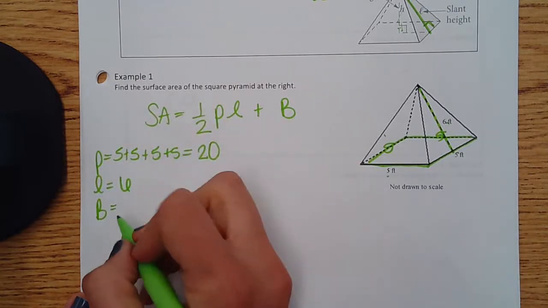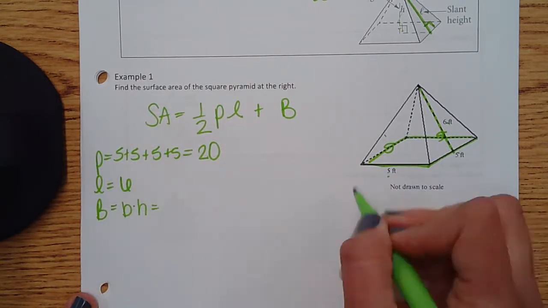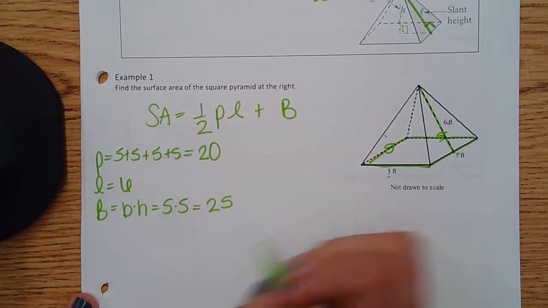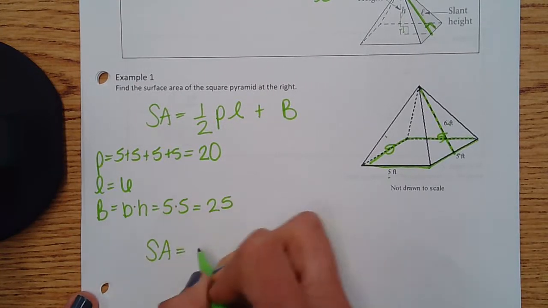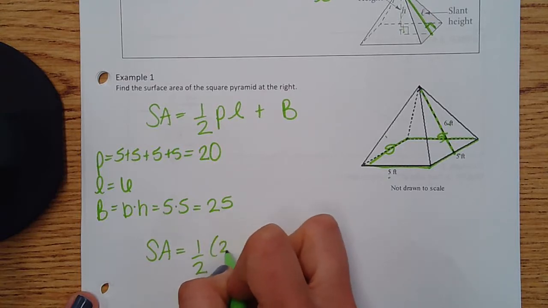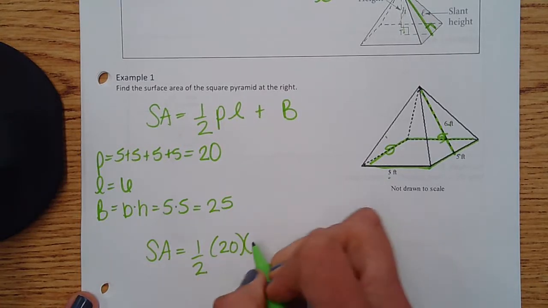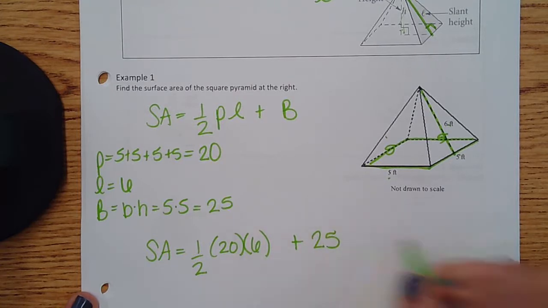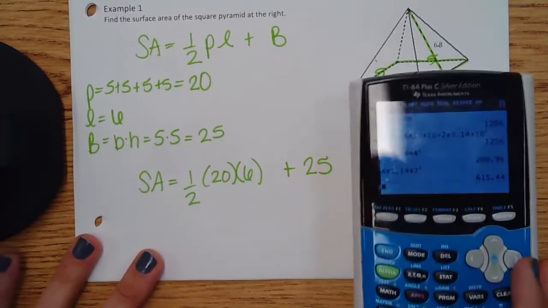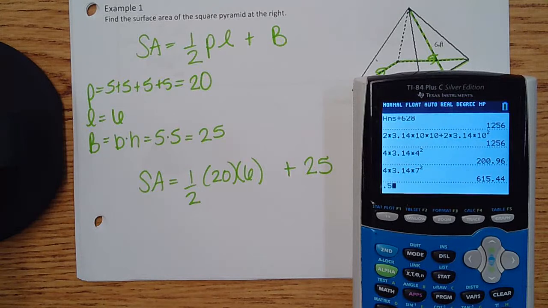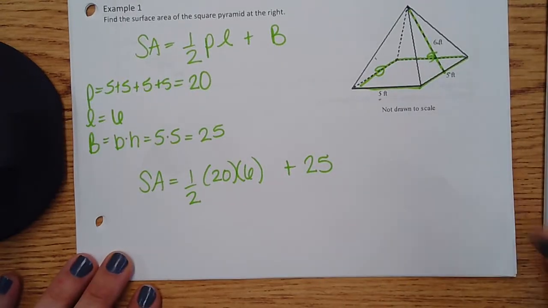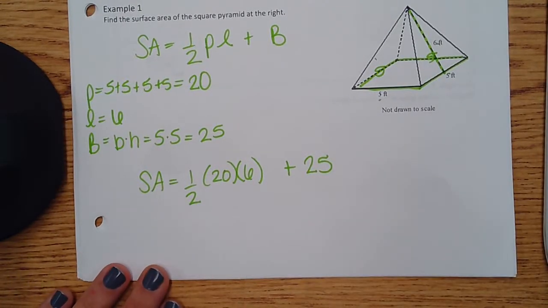Now the area of the base is going to be base times height of that square. So 5 times 5, which is 25. Now we can plug it all in. Surface area is equal to 1/2 the perimeter of 20 times the slant height 6 plus 1 base, which is 25. We plug this into our calculator. 0.5 times 20 times 6 plus 25 is 85 feet squared.